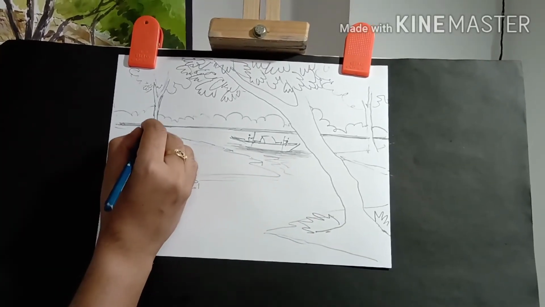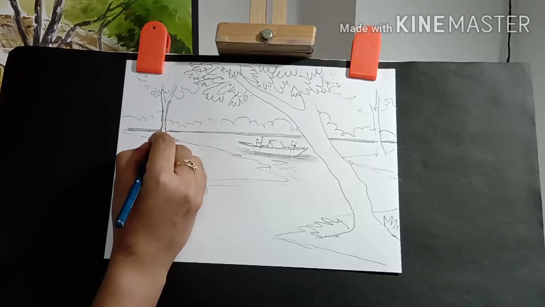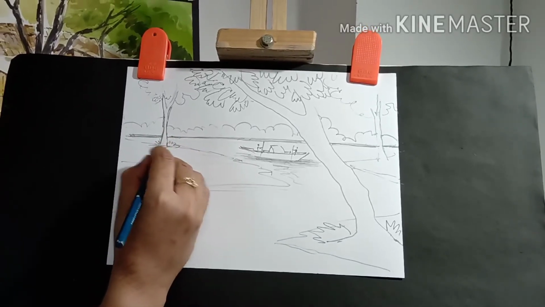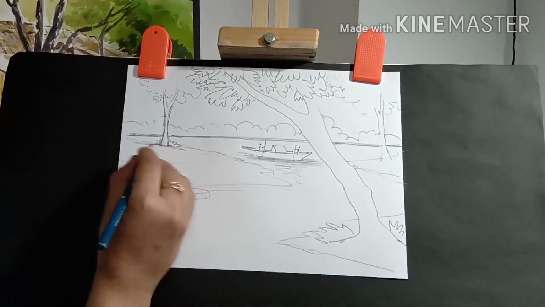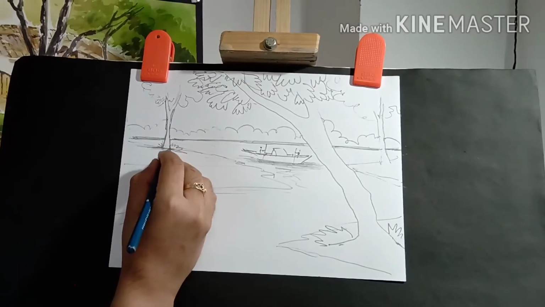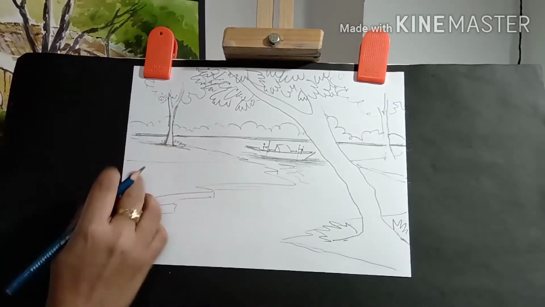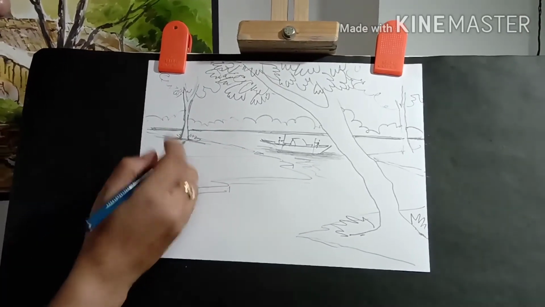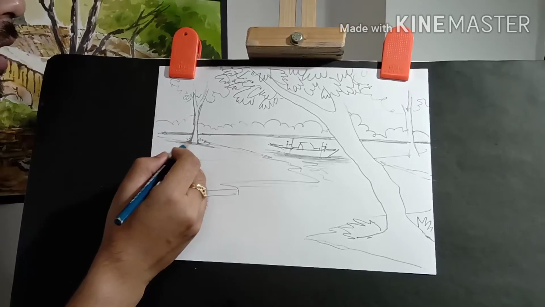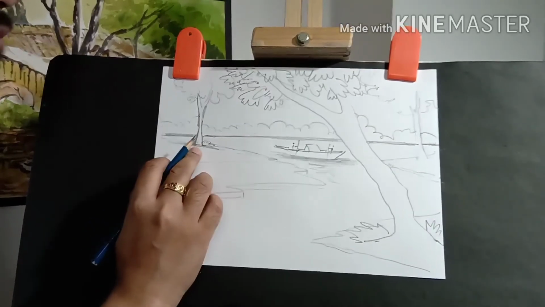These are trees on the land, and we can see some line also here. So this tree is attached with the line and with the land. This line is very important. This is called baseline.